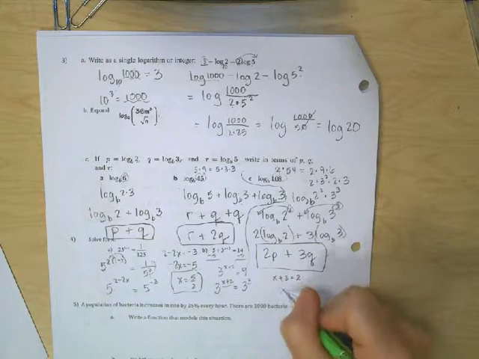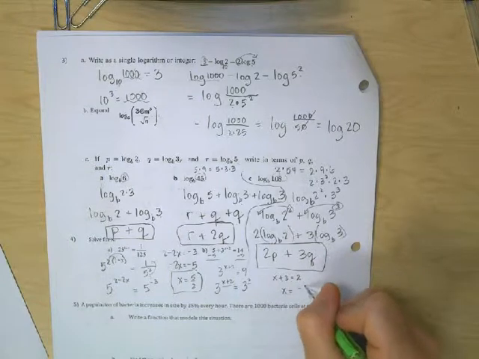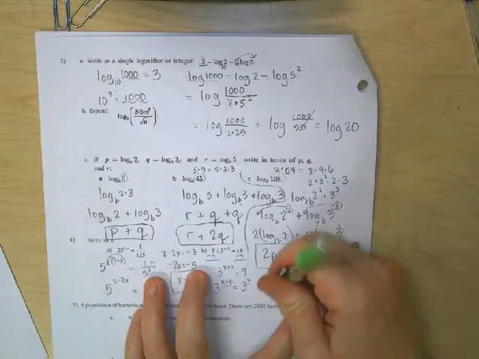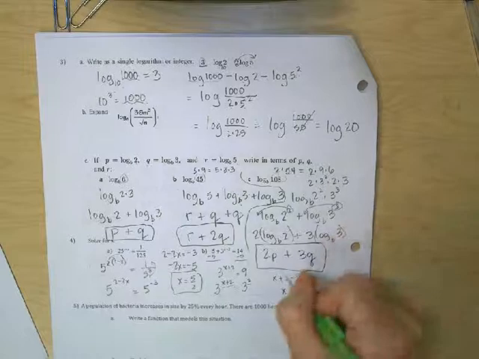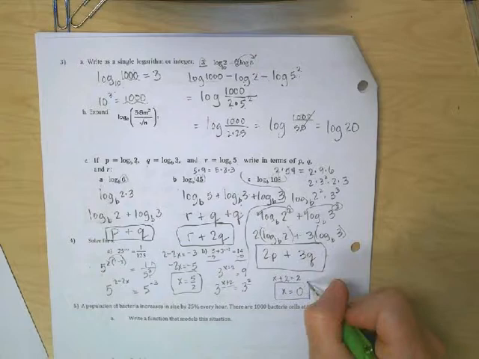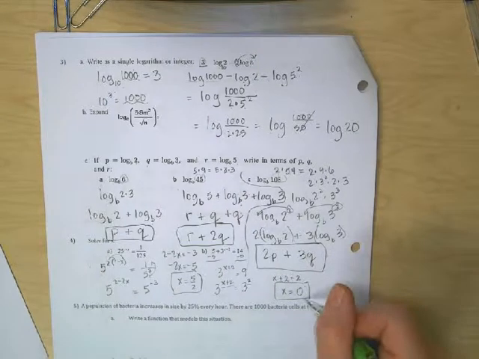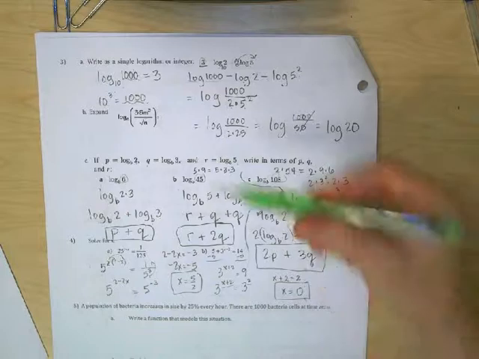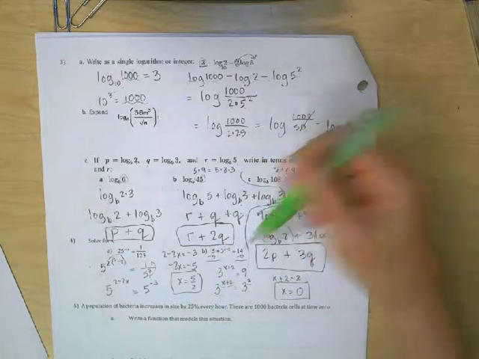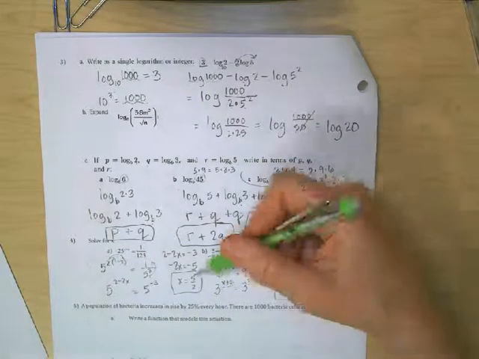And I get x is equal to negative, wait a minute. Why did I make that a 3? That's a 2, sorry. Minus 2 from both sides, and I get x equals 0. Okay, so I could also go back and check that. If I put in 0 for my x, 0 plus 2 is just 2. 3 squared is 9. 9 plus 5 is 14. So it makes sense. Okay, I could do the same thing here.